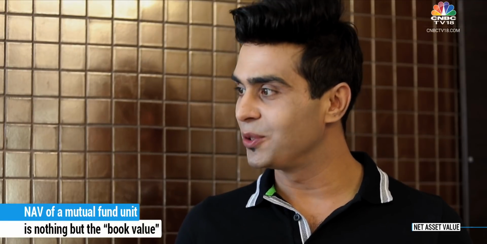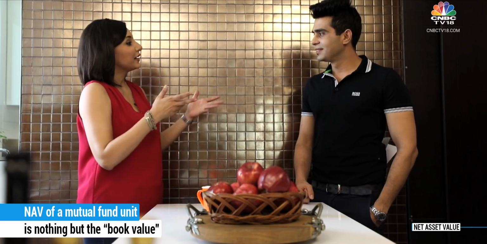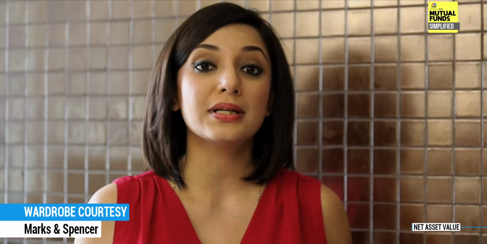If this basket represents the asset of an asset management company, with each apple representing a unit, the value of a single apple would be the value of the NAV. That's true. And another thing to note is that NAV depends on the number of units created by the AMC. So it doesn't mean if the NAV is low that it's a cheaper unit, or if the NAV is high that the unit is expensive.